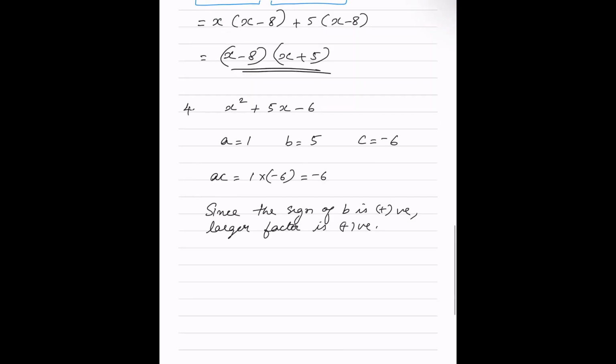Okay, so this is how you should identify, and the other factor is going to be negative. So the factors of 6 can be 1 comma 6 or 2 comma 3. Now I said the bigger number has to be positive, so put a positive sign here, here also positive. The other number has to be negative, because when AC is negative, one factor is positive, the other factor is negative, and the bigger number will get the sign of B.